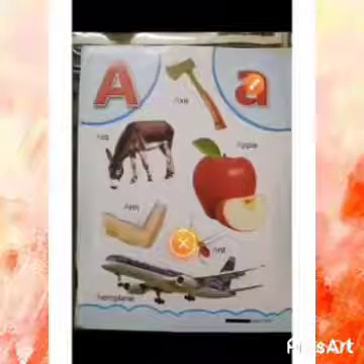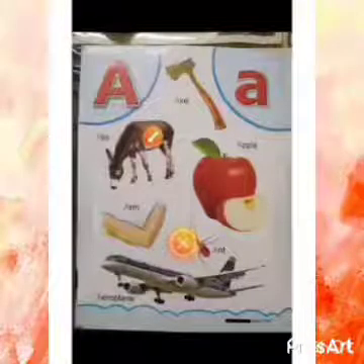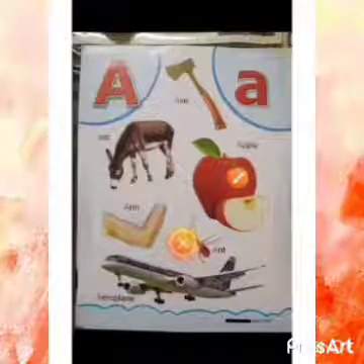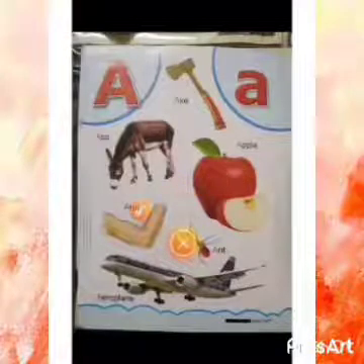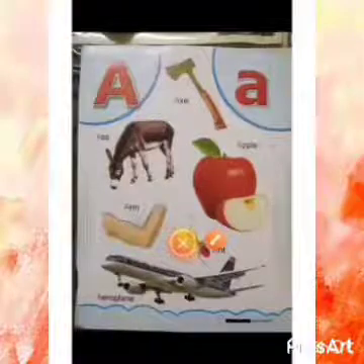with the letter A. A for X. A for S. A for apple. A for arm. A for ant. A for aeroplane.